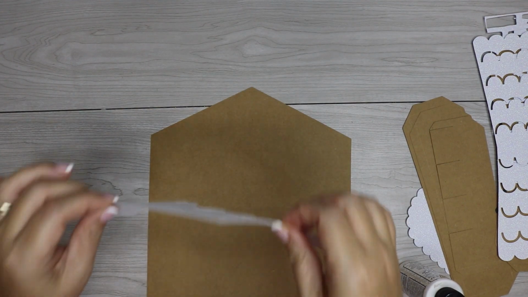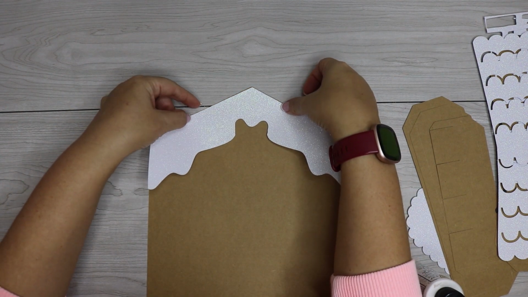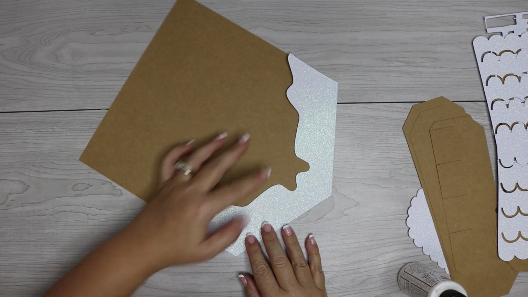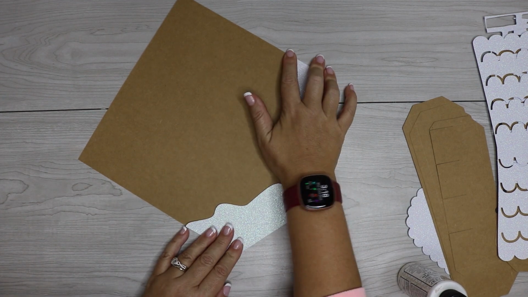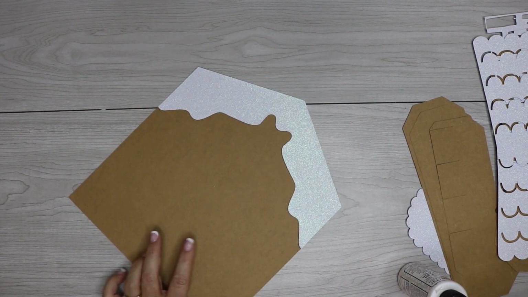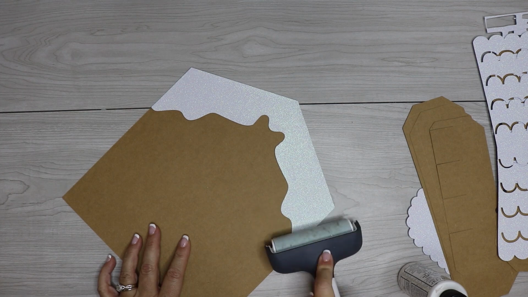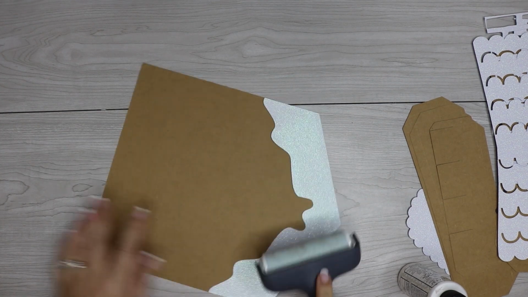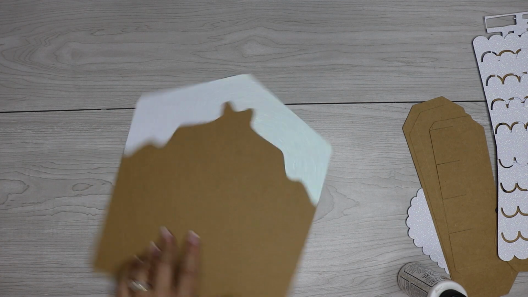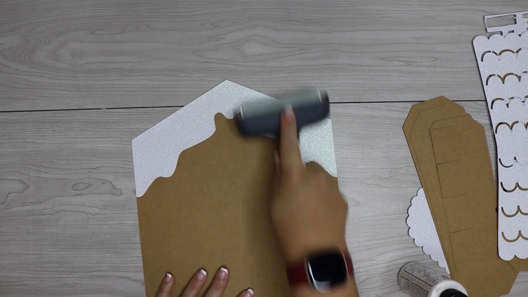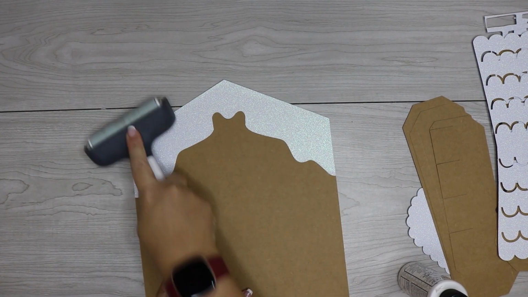So we're just adding this, lining it up to the very, very top. Sliding it. And you want to make sure that goes all the way up. If you've got a brayer, this is great for helping to smooth down your paper when you glue it down, to help give a really smooth look. And it kind of helps to smooth out the glue underneath too, to spread it all out.